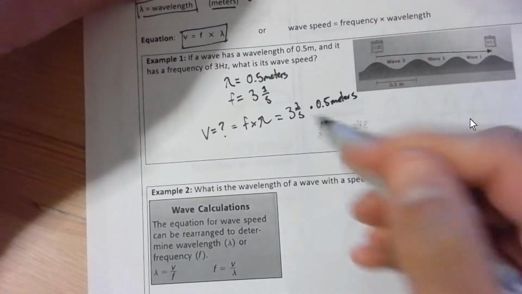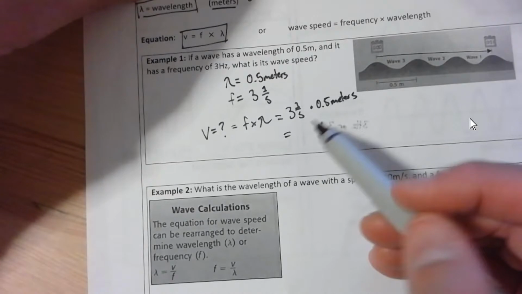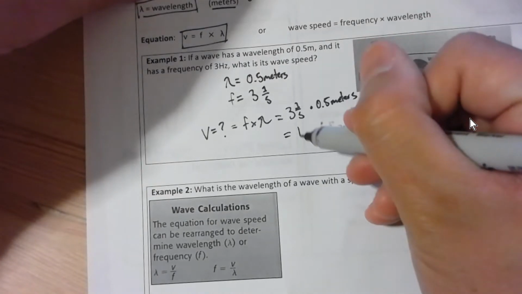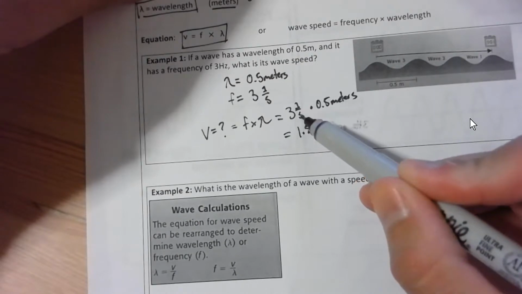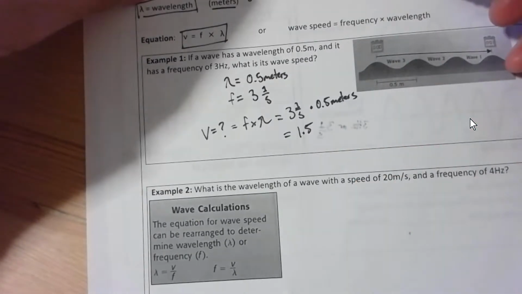If I do that calculation, it's 3 times 0.5. If I do that in the calculator, that's going to be 1.5. And look what's going to happen here. 1 over s times meters. That's sort of like saying a fraction.